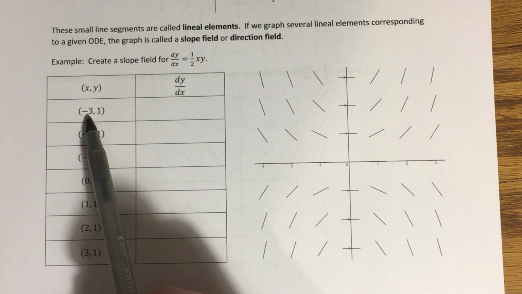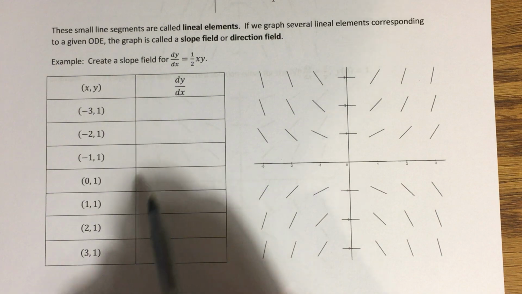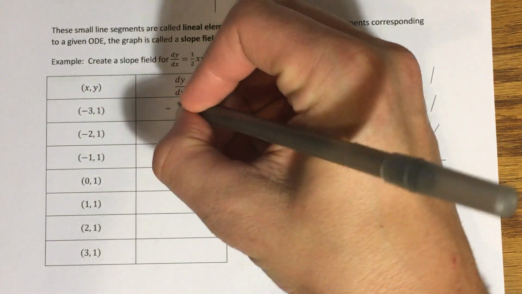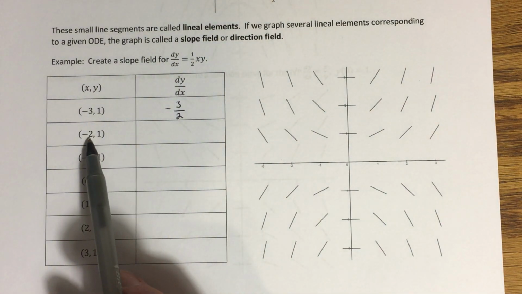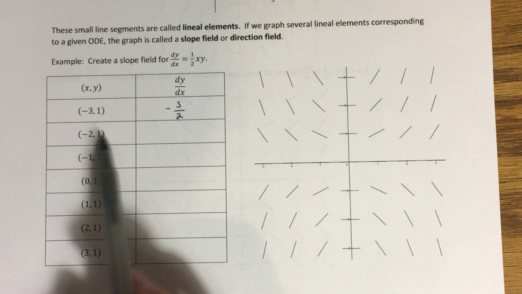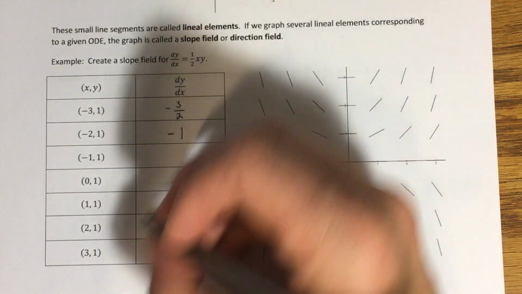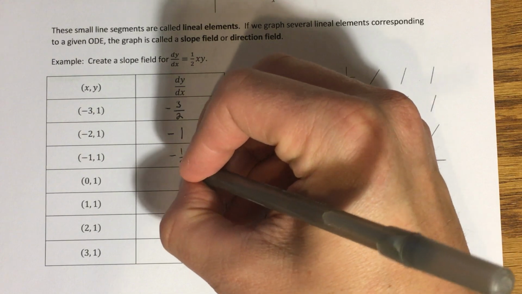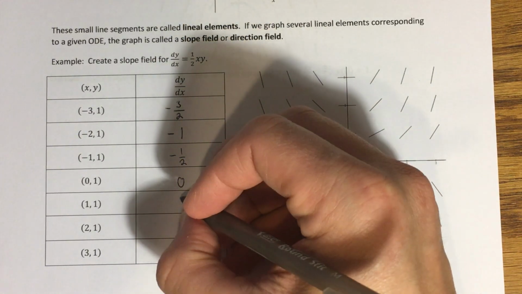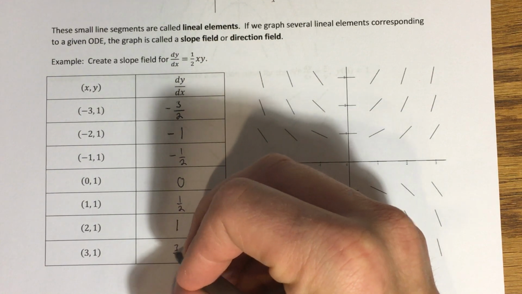So I'm plugging in -3 for x, 1 for y up here. That's 1/2 times -3 times 1. That would be -3/2 there. And then 1/2 times -2 times 1, that would equal -1. And then I'll just go ahead and do all the rest of this. So this will be -1/2. This will be 0. We'll get a 1/2 here, a 1, and a 3/2.